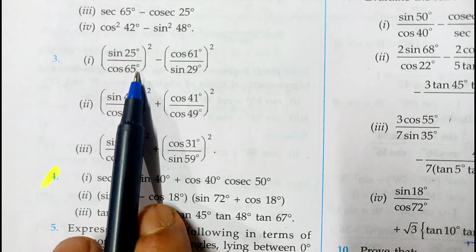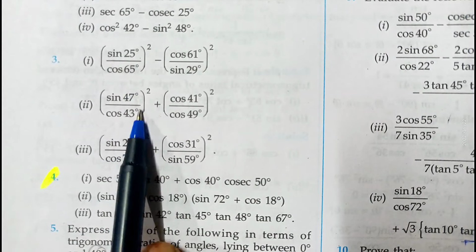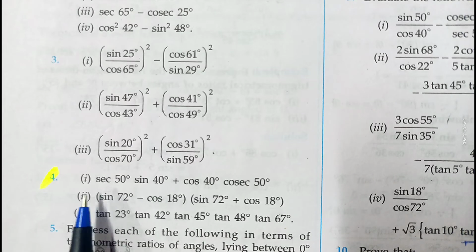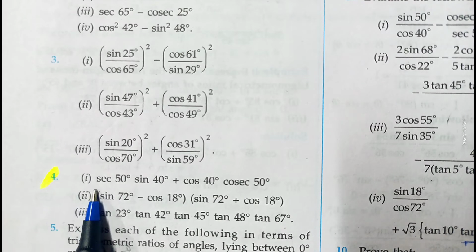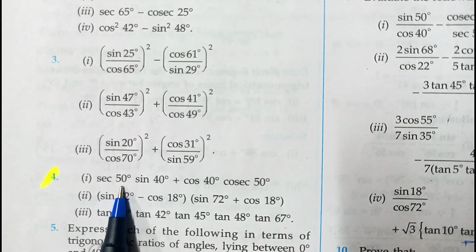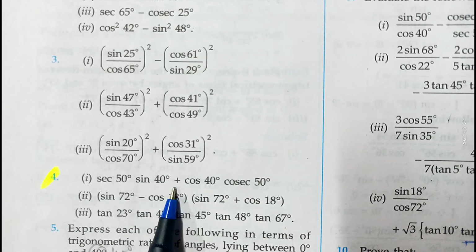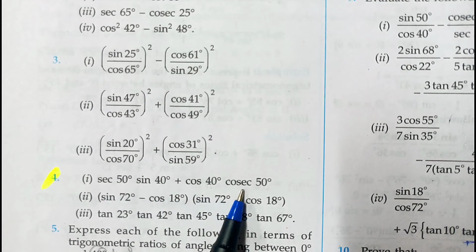As these two are of the same type, I am not showing this one. These two you try yourself. Let me show the first part from question number 4. Here the question is: evaluate sec 50 degree sine 40 degree plus cos 40 degree into cosec 50 degree.